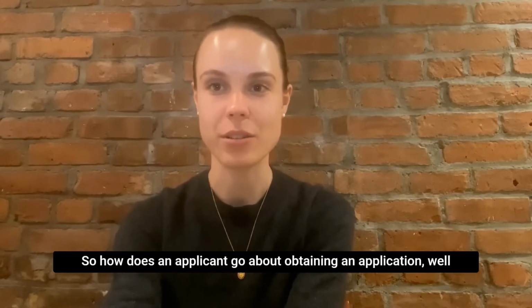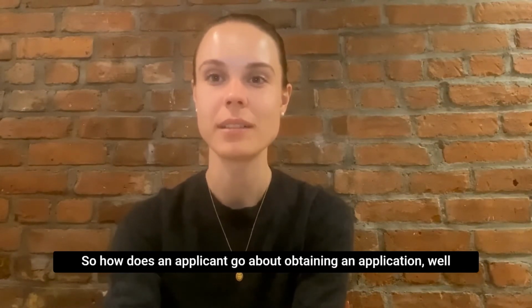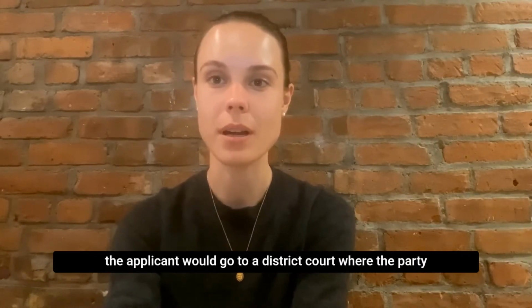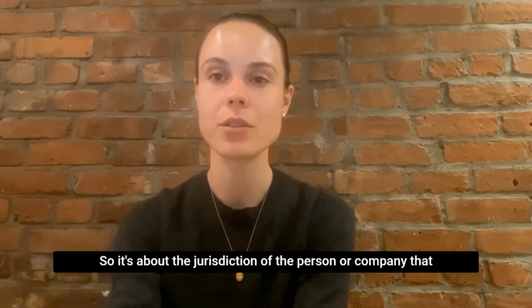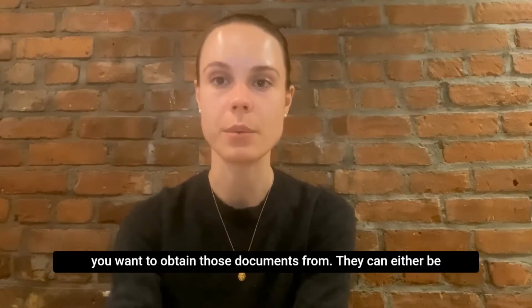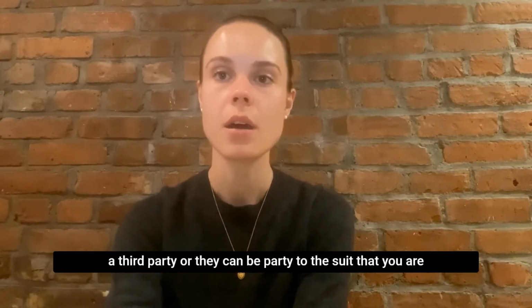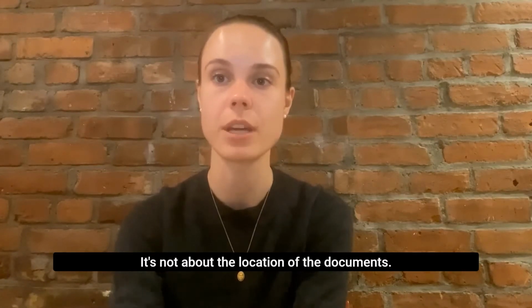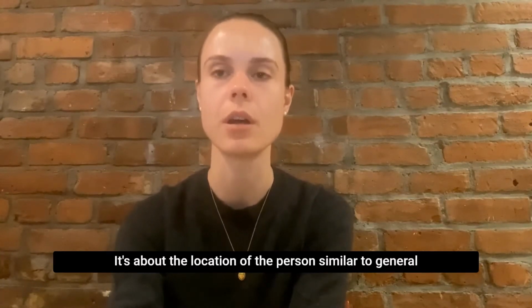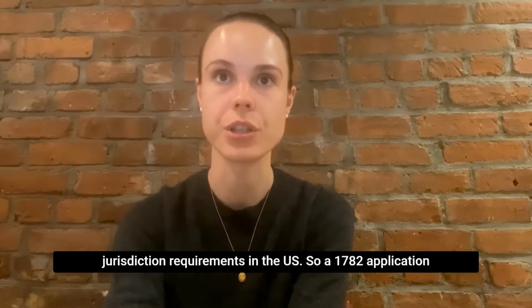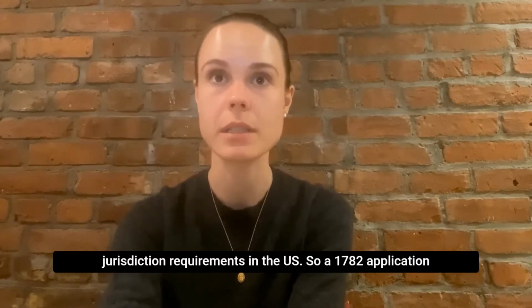So how does an applicant go about obtaining an application? Well, the applicant would go to a district court where the party is located. So it's about the jurisdiction of the person or company that you want to obtain those documents from. They can either be a third party or they can be party to the suit that you are obtaining those documents from, but they have to be located in the jurisdiction. It's not about the location of the documents. It's about the location of the person, similar to general jurisdiction requirements in the US.